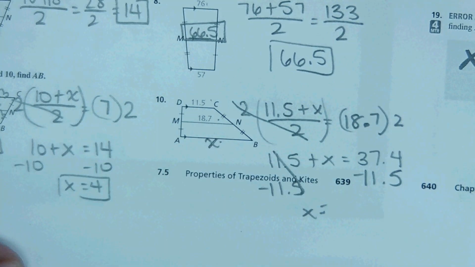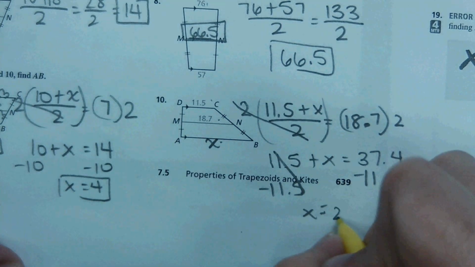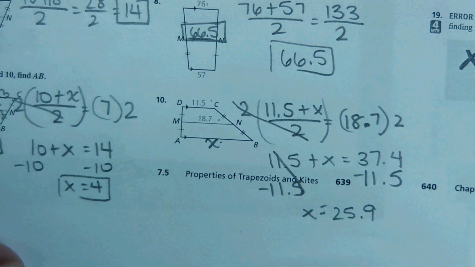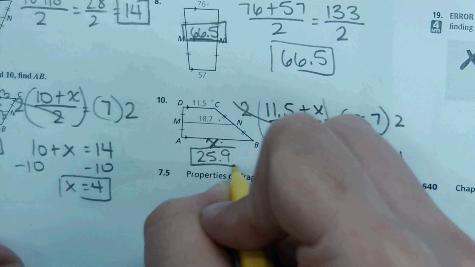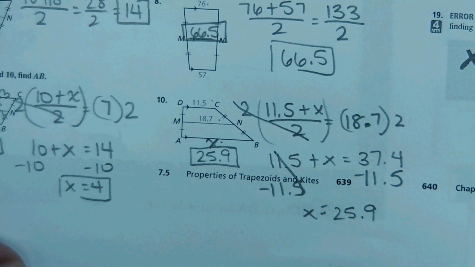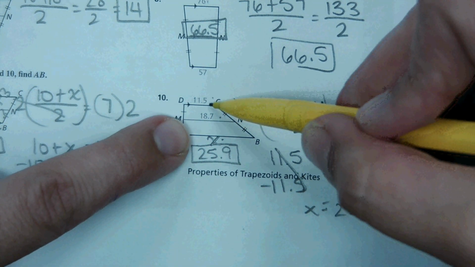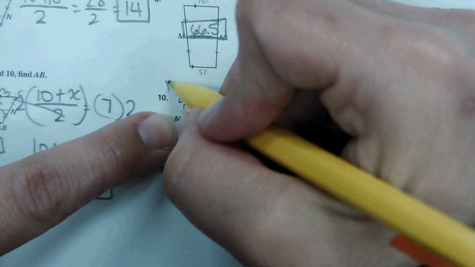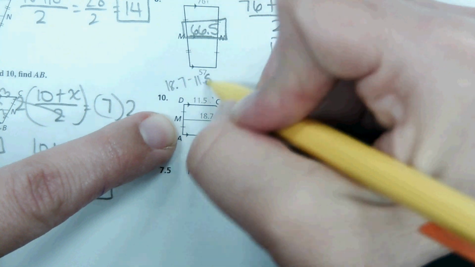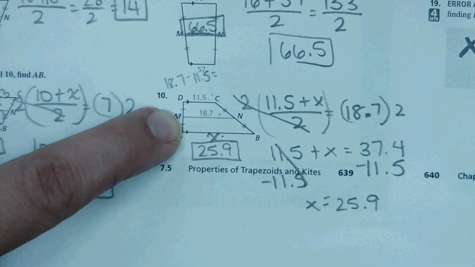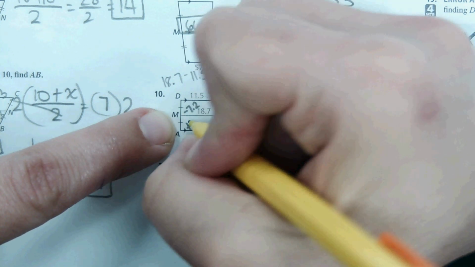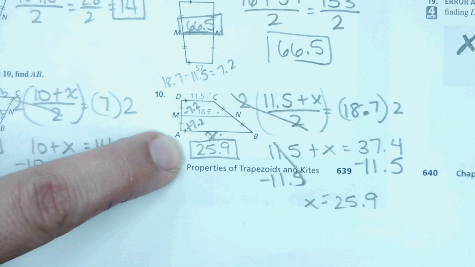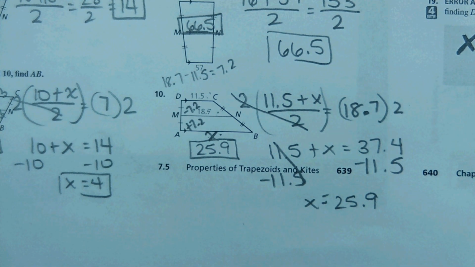X equals 25.9. Okay, we get 25.9. The other way to do this, again, you could subtract these two numbers. 18.7 minus 11.5 equals 7.2. So you're subtracting 7.2, and then you could add 7.2 here to get 25.9. That would work as well.